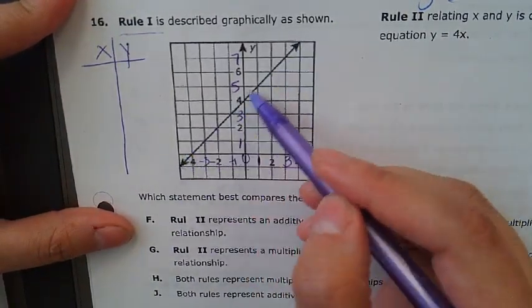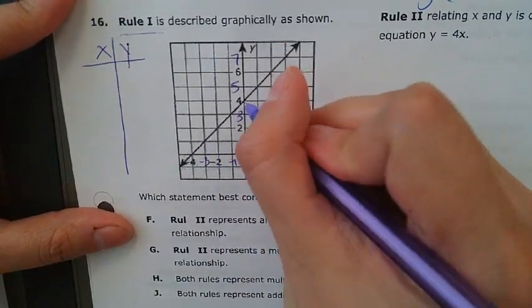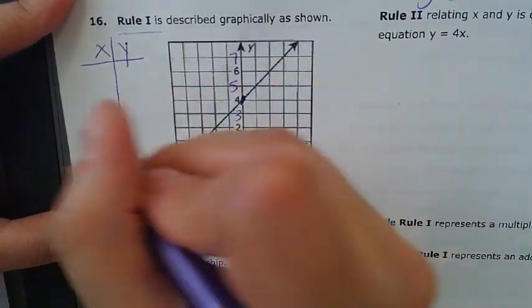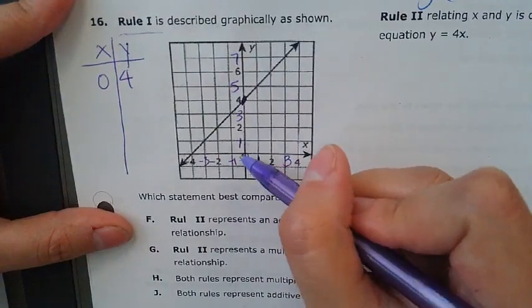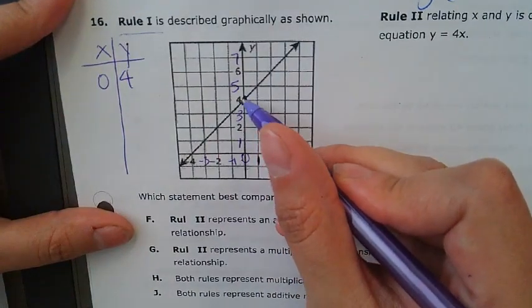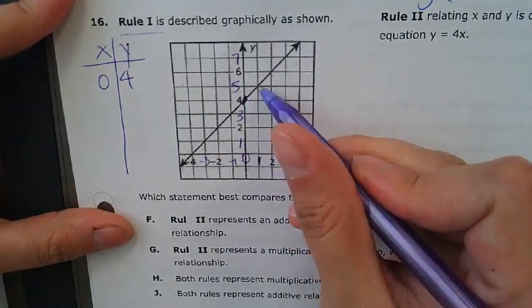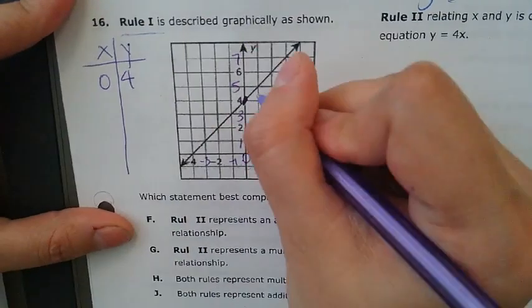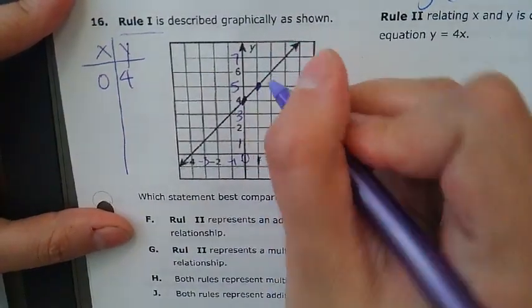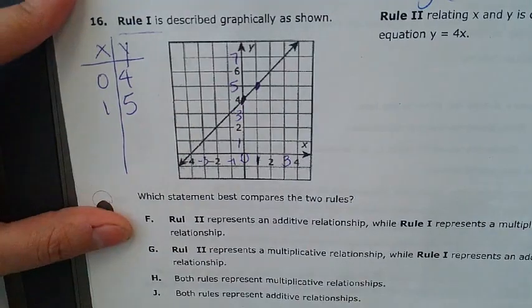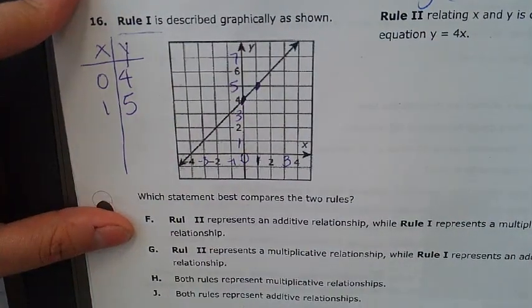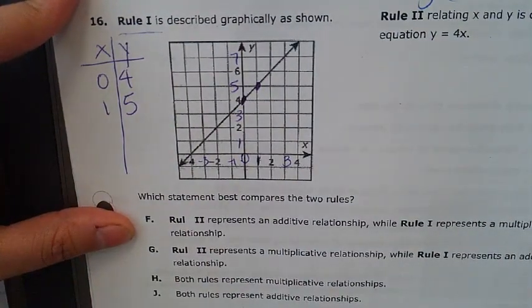Just tell me one point that's on the line. For example, right here, 0 to 4. 1 goes to 5. Can someone else think of another point that's on the line?